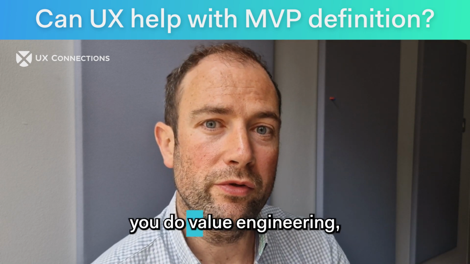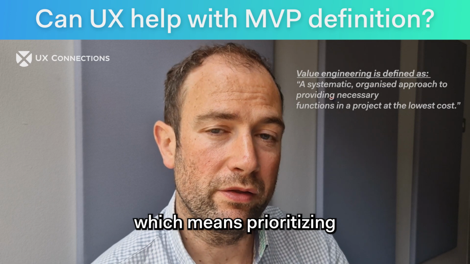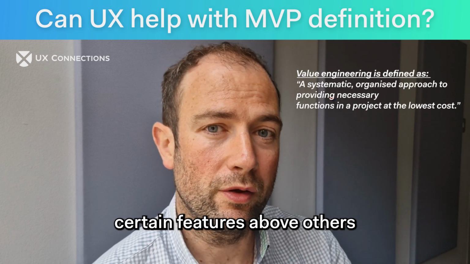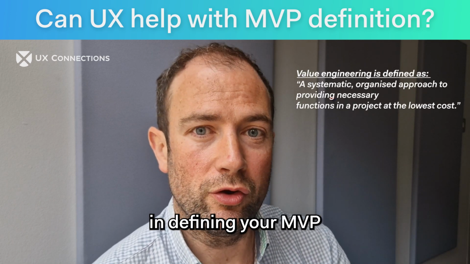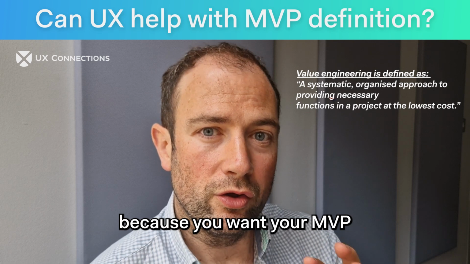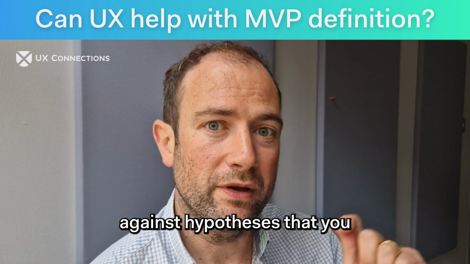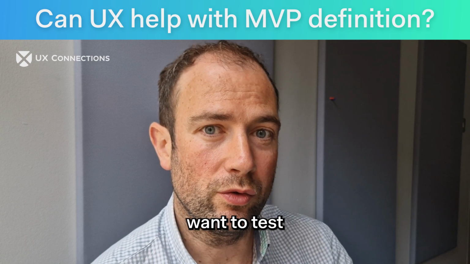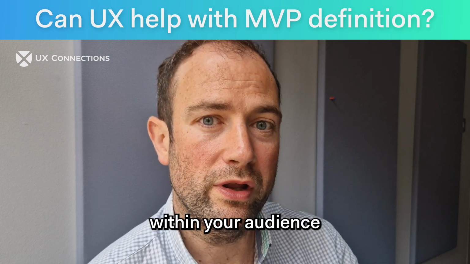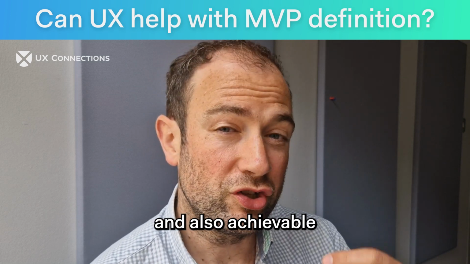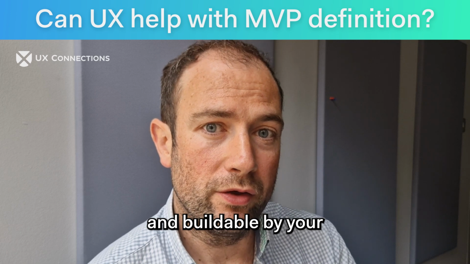Well, UX helps you do value engineering, which means prioritizing certain features above others in defining your MVP, because you want your MVP feature set to be very tight, like I say, mapped against hypotheses that you want to test within your audience, and also achievable and buildable by your tech team.